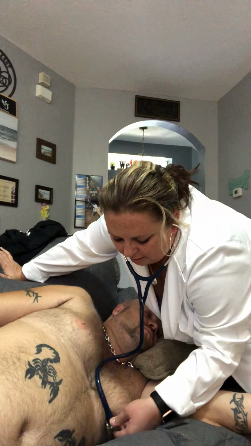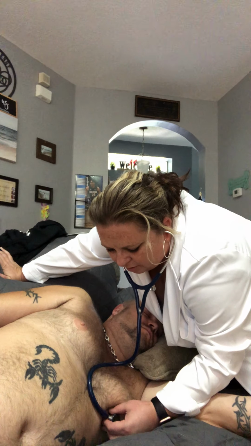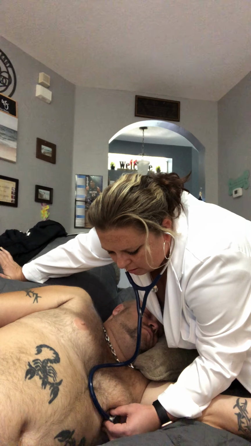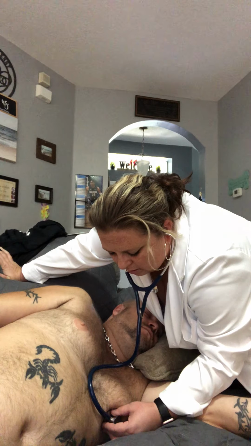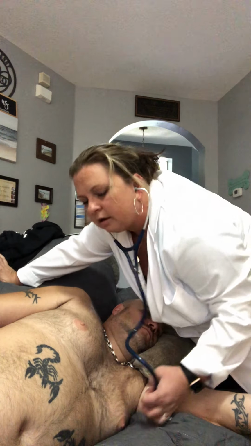It says in the book you're supposed to kind of keep your stethoscope on the spot and then have the patient turn on their side, but I sort of did it out of order, so I'm just trying to find exactly where I was before to hear his heart the best. Okay, good.